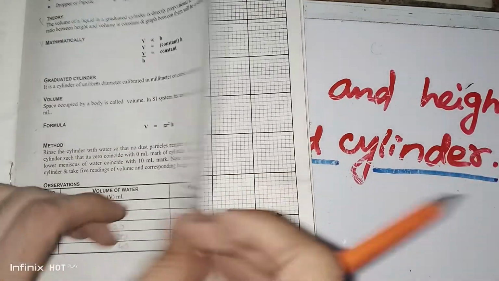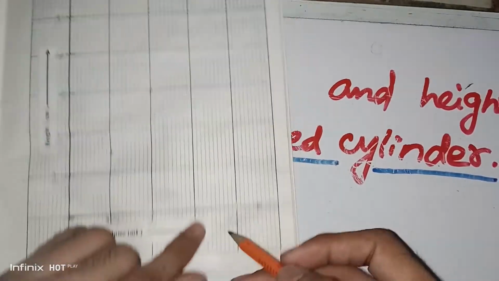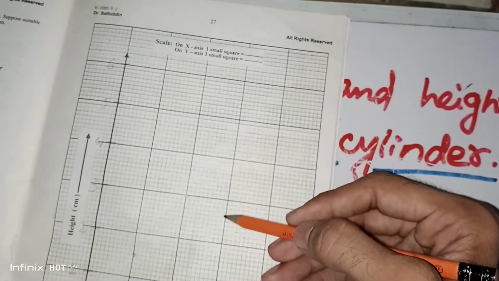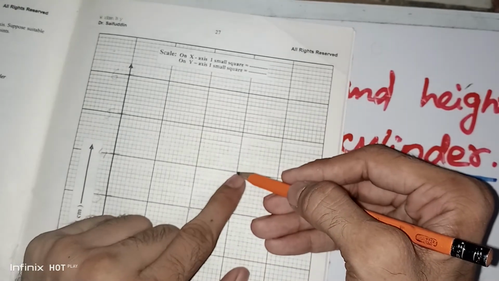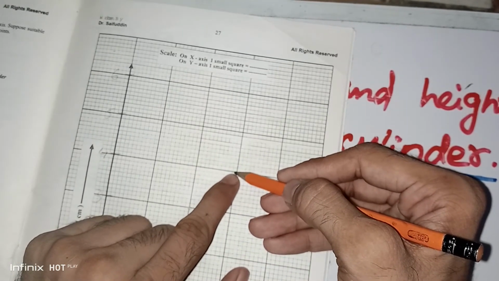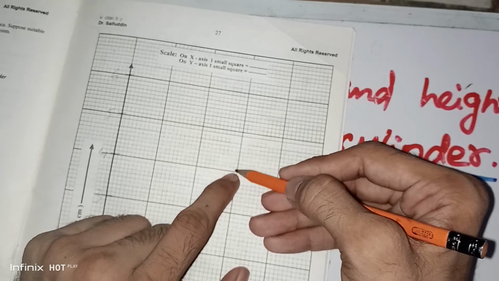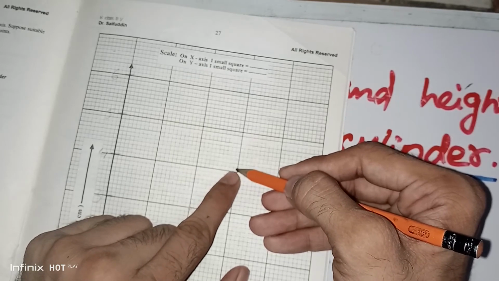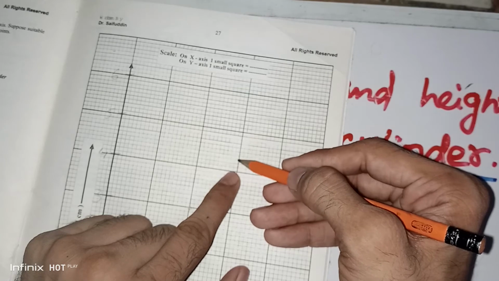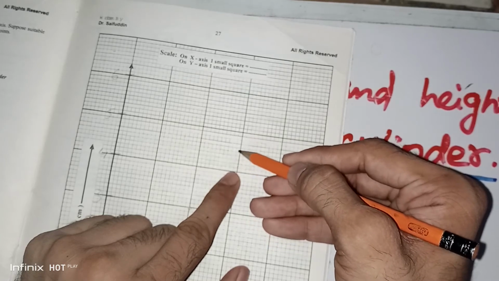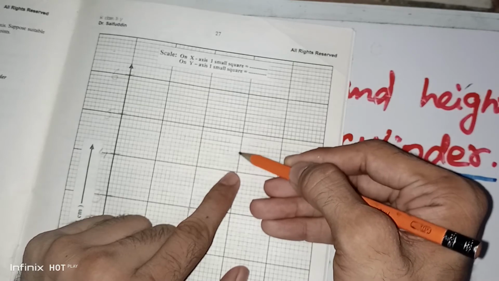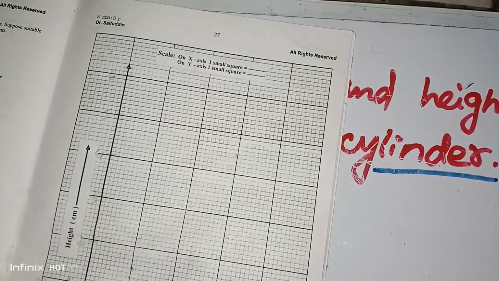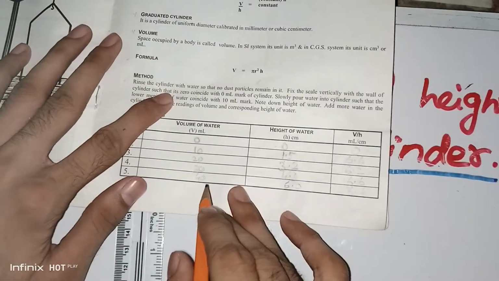So I will mark at 30 volume of water, in the sequence of height length, 4.5. There is 4. From now I will count in the sequence: 4, 4.1, 4.2, 4.3, 4.4 and 4.5. So I will plot my 4.5 here. Last point.